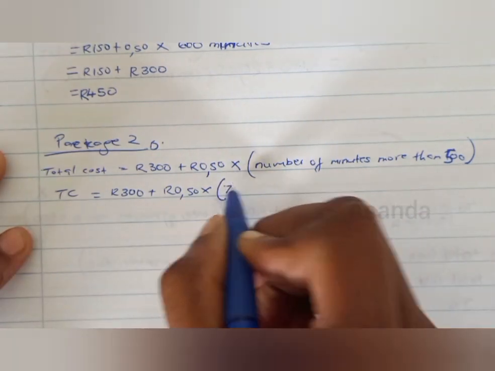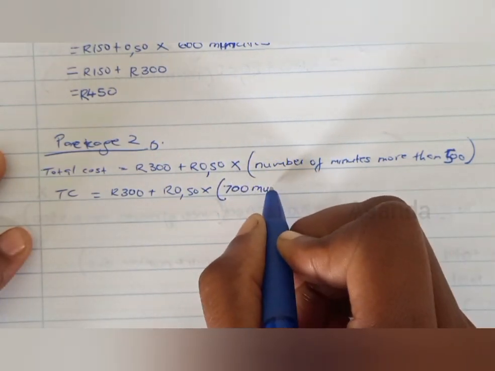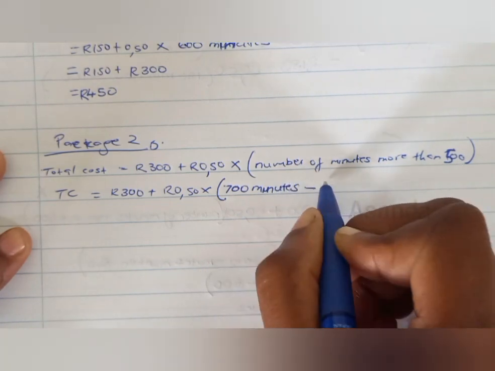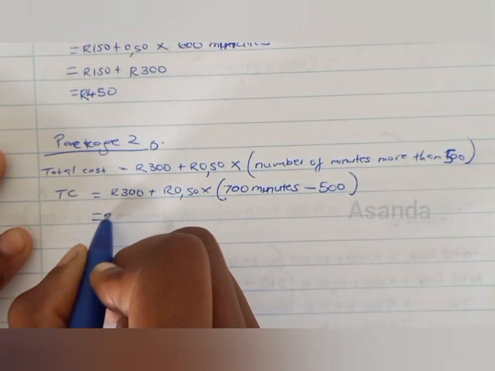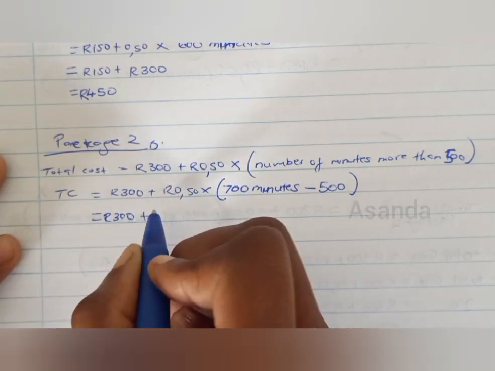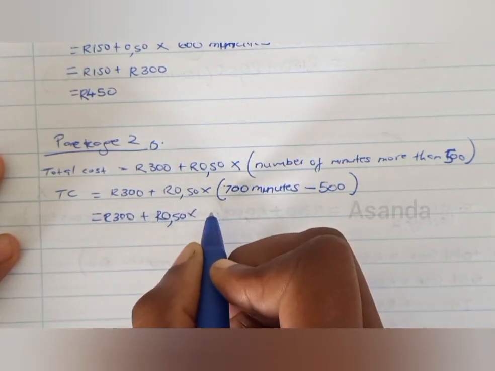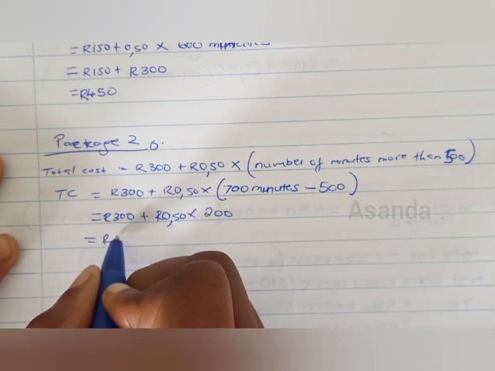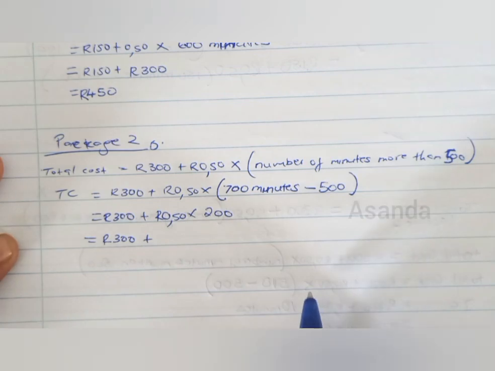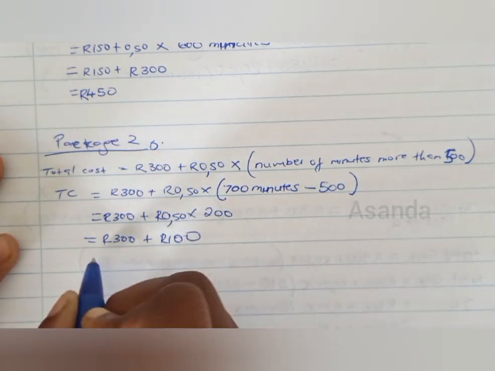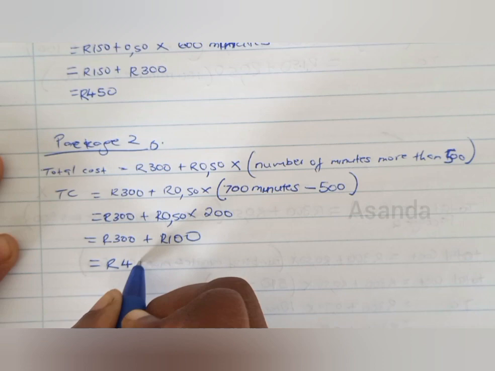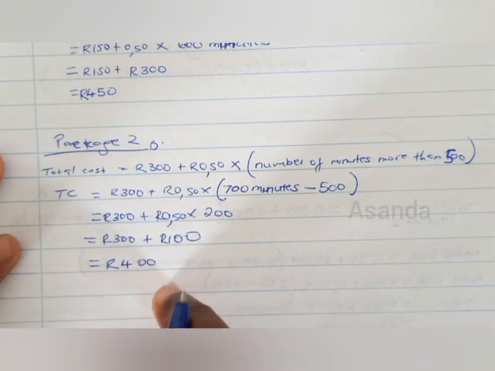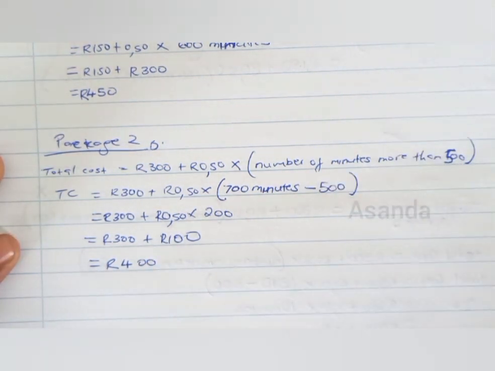Now let's substitute. They said he made 700 minutes worth of calls, minus the 500, and then we'll say 300 plus 0.50 multiplied by 700 minus 500 is 200 minutes, and 300 plus 0.5 times 200 will give us 100 rands, and this one will cost 400 rands. This one is actually cheaper if he's making 700 minutes worth of calls all the time.